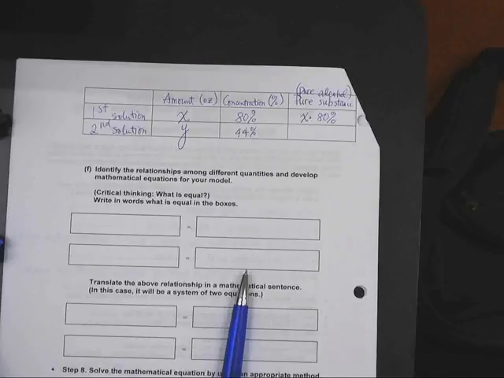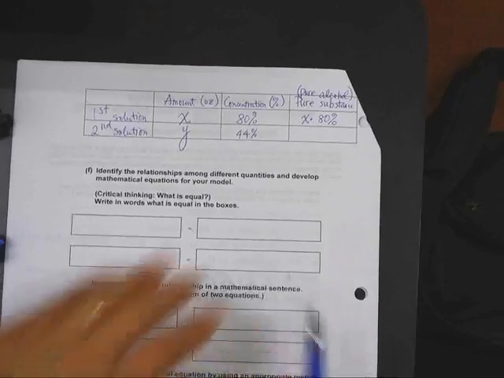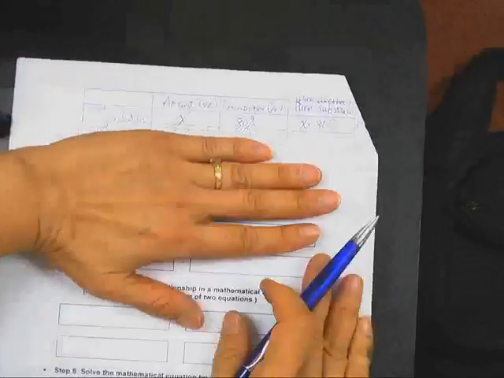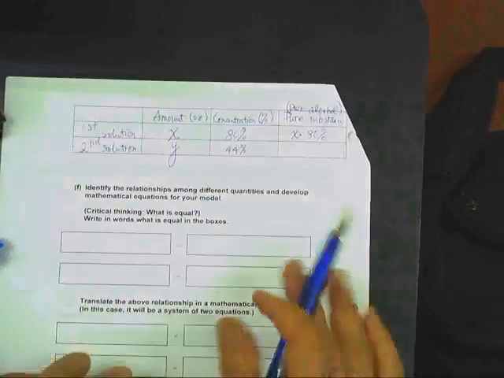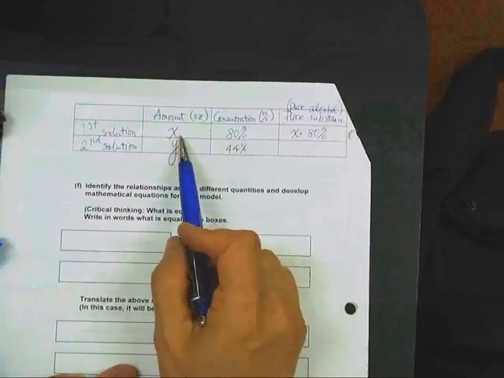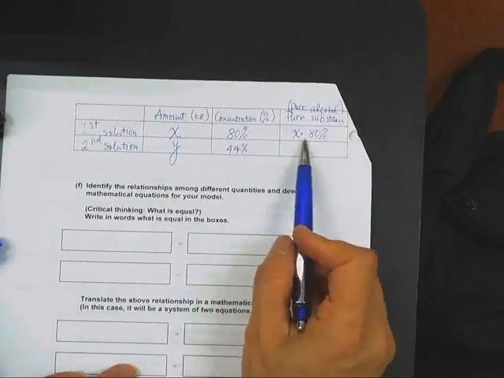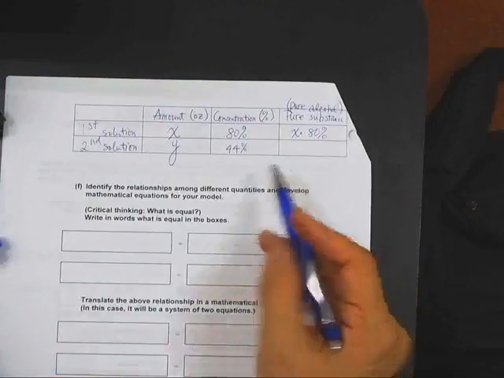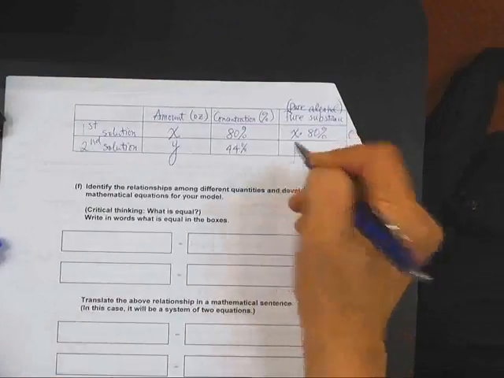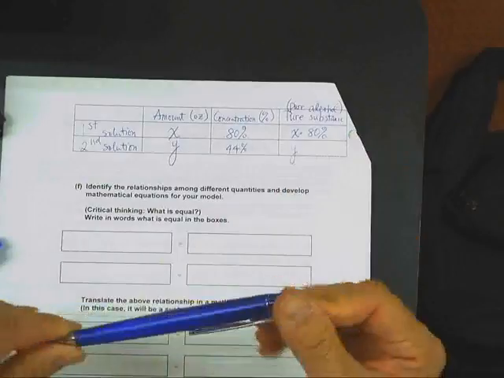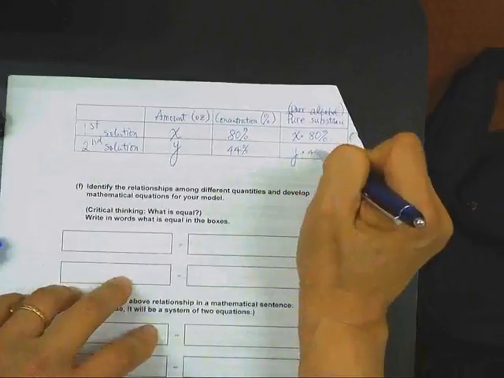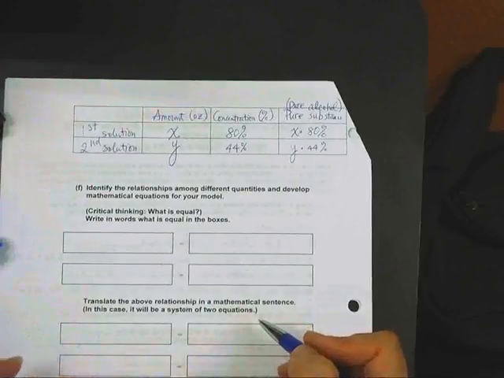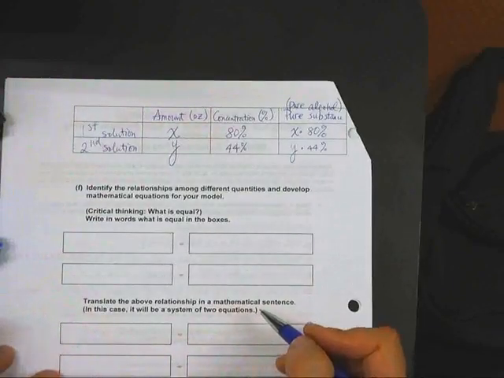Okay? So in the first solution, you have X ounces. Is that right? And 80% out of X ounces will be your pure alcohol. Right? Is that okay? For the second solution, you have Y ounces, and 44% will be your pure alcohol. Right? Is that right?